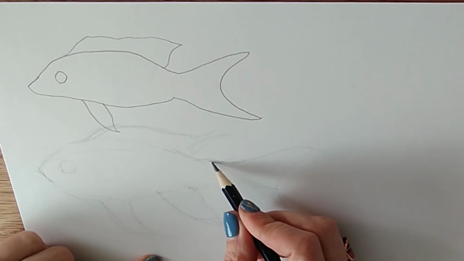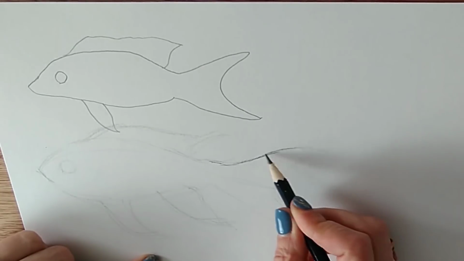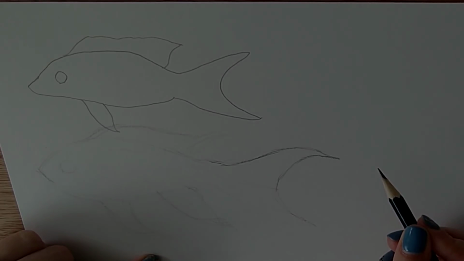Once I've decided I like this fish, of course, I can go round and strengthen my lines. But in the early stages, allow yourself a bit of leeway.